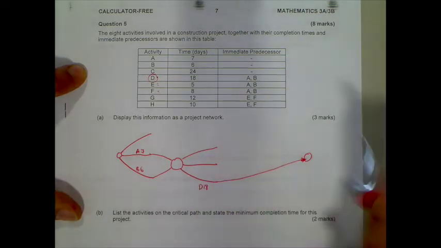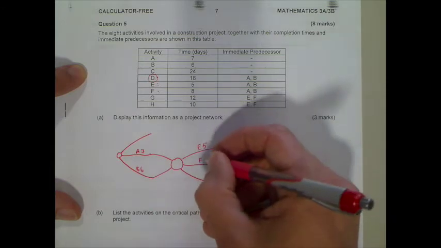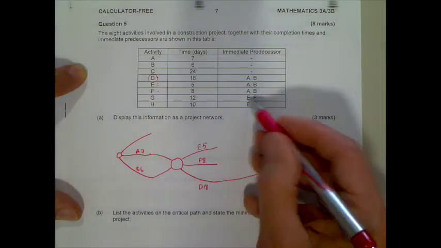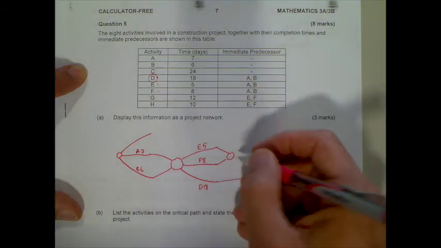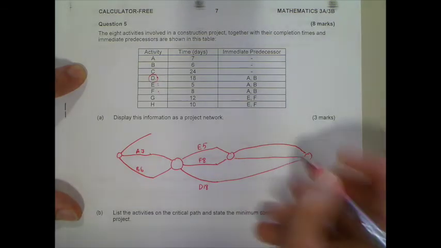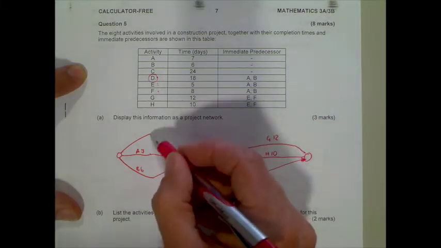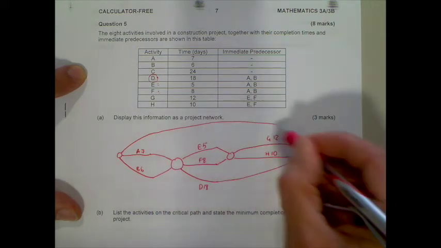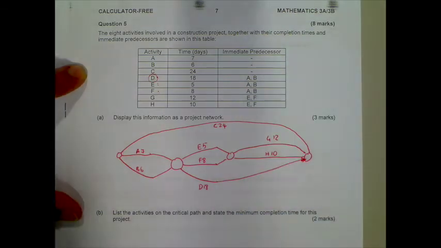So E and F, they finish, and then G and H will start when they finish. So let's finish those. And then we've got two activities coming off there. That would be G and H, and they go straight to the end because they are the final activities. And then we've got C here, which simply goes straight to the end as well. And there's our project network.